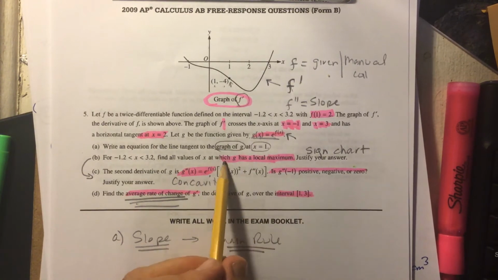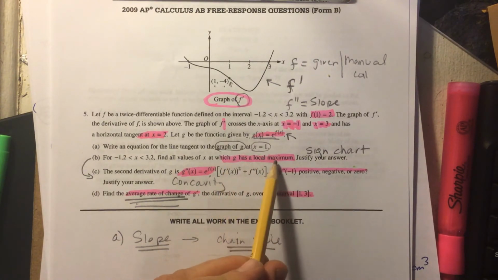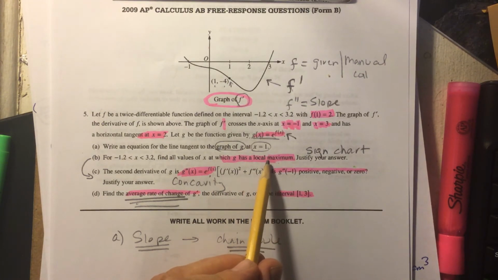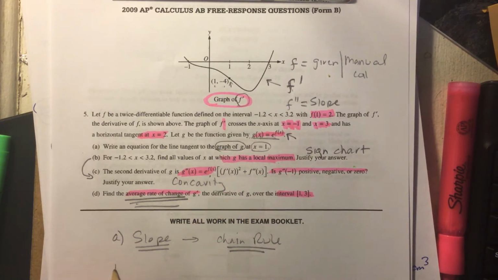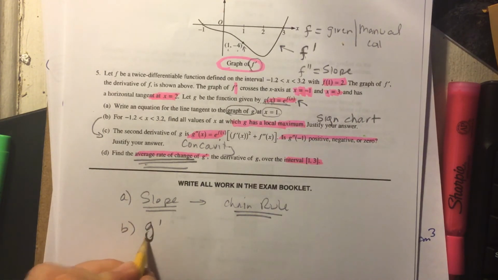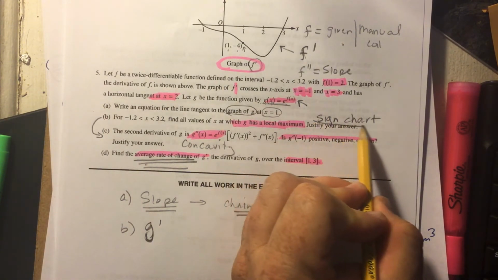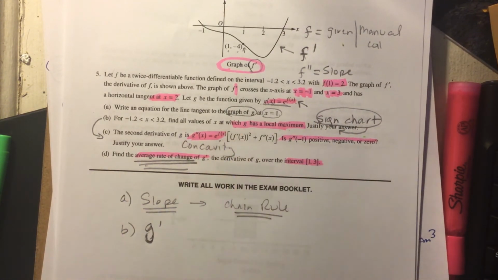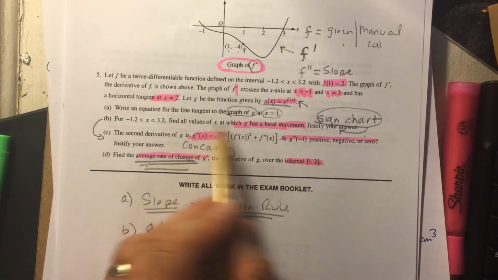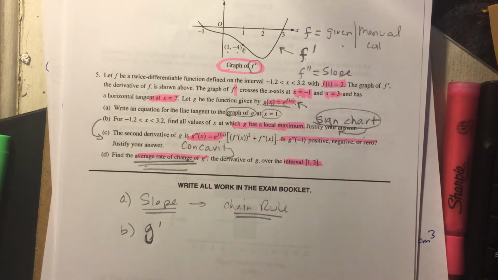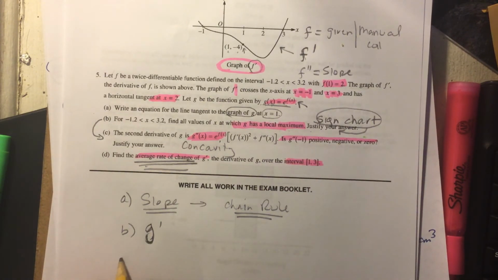In B, they're talking about local maximums and minimums. For your local maximums and minimums, we have to deal with G prime. So we've got to figure out what G prime is, because when we're dealing with local maximums and minimums, we need to know and use a sign chart. The sign chart's going to justify the values that you create. When I see justify, it's pretty easy once you figure out what G prime is. So make sure that you tackle it with a sign chart on that one.